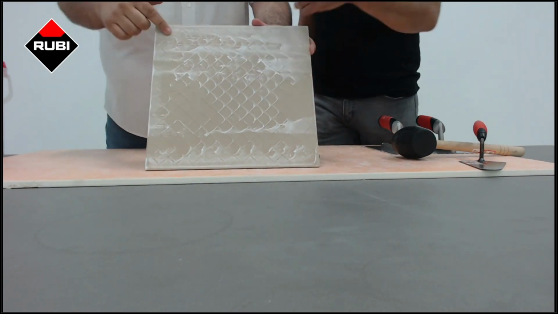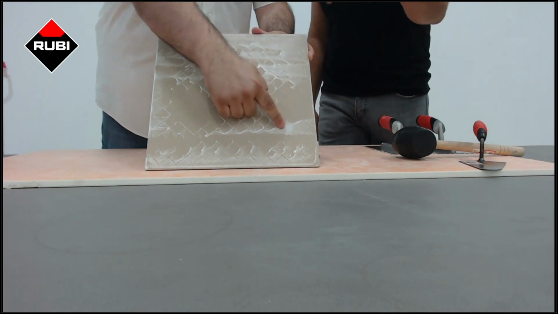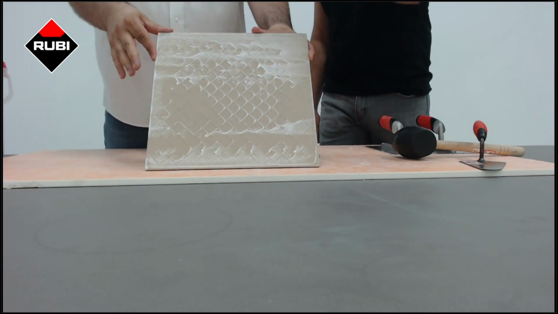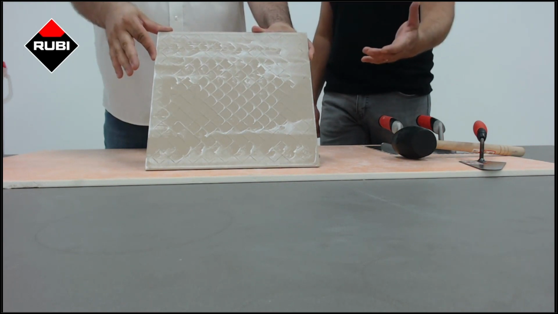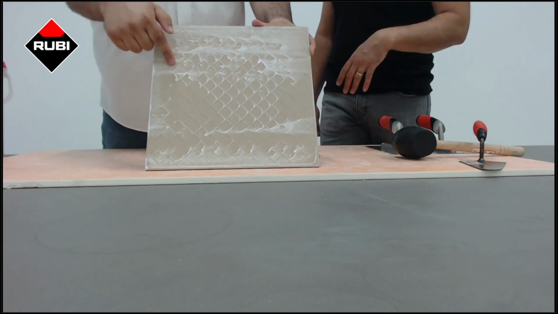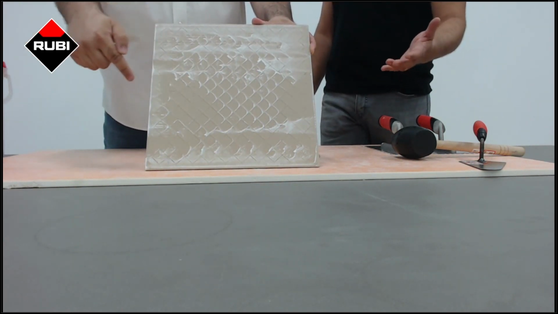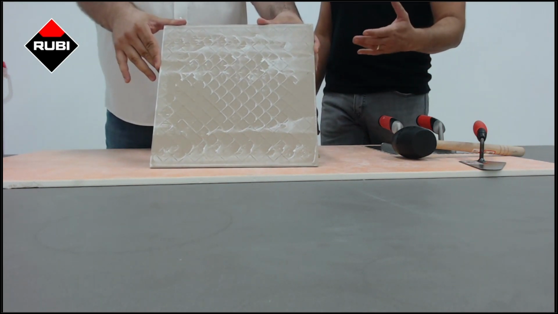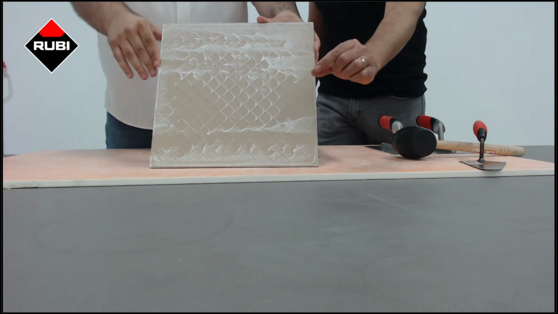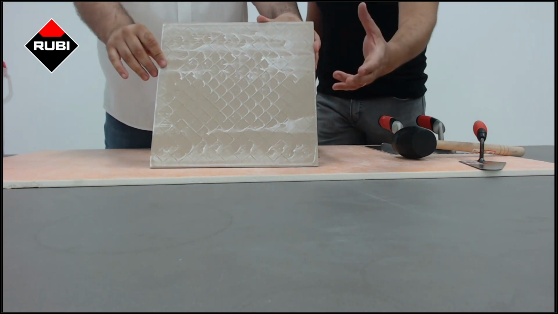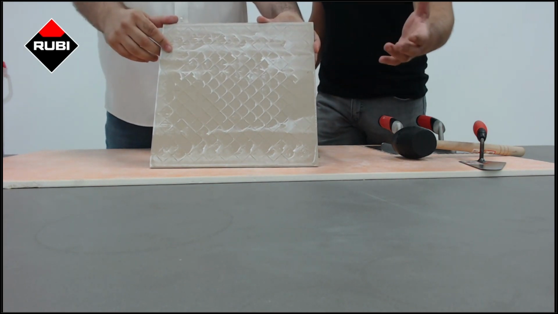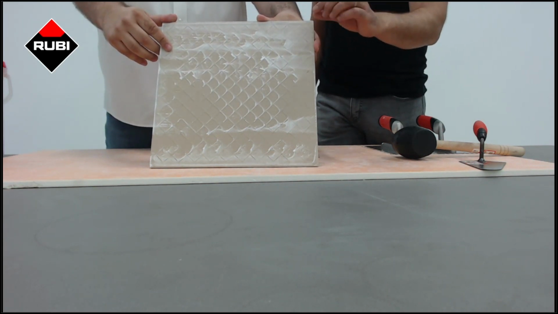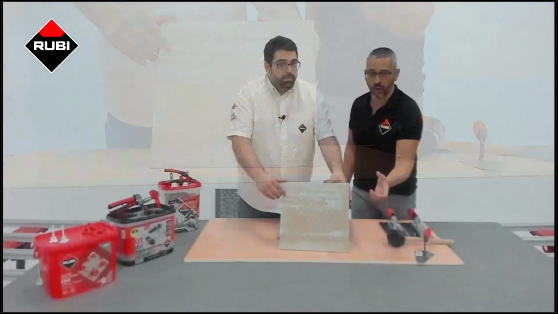The edges will dry sooner than the center areas because the edges are closer to the joints where evaporation happens. So the bigger the surface of the tile, the bigger the time difference between the areas to dry. Also, keep in mind the different thicknesses of the adhesive in the different areas. We're not perfect, and obviously there will be some areas where the adhesive layer will be thicker than others.